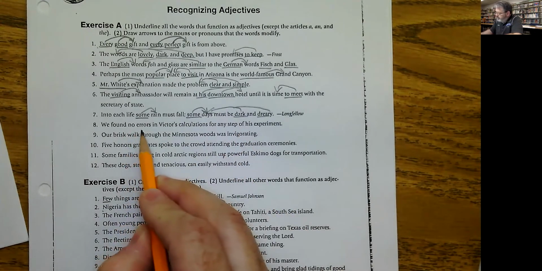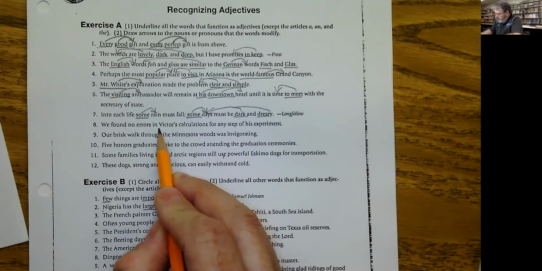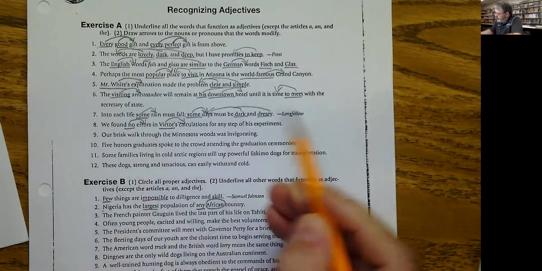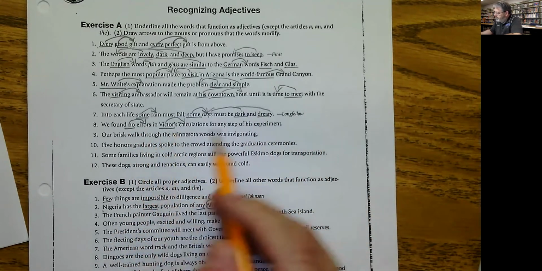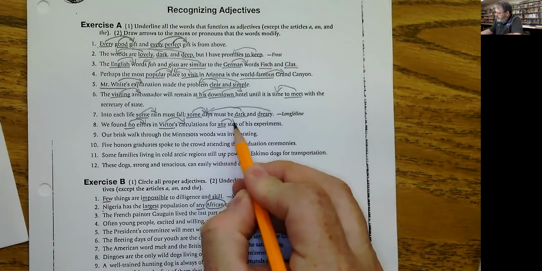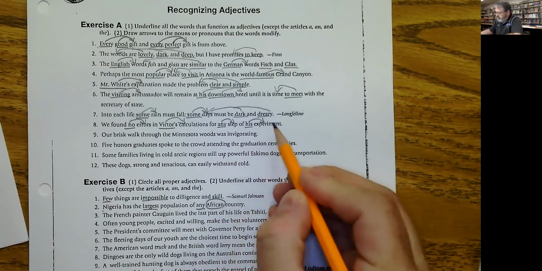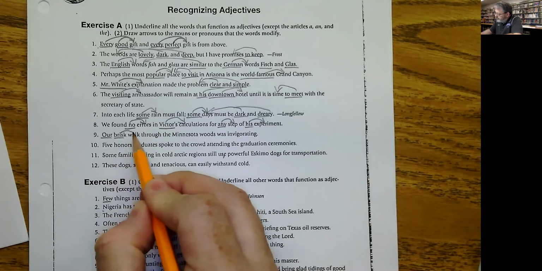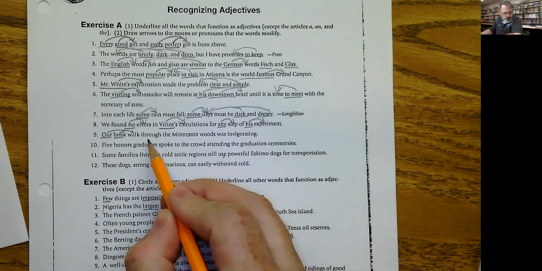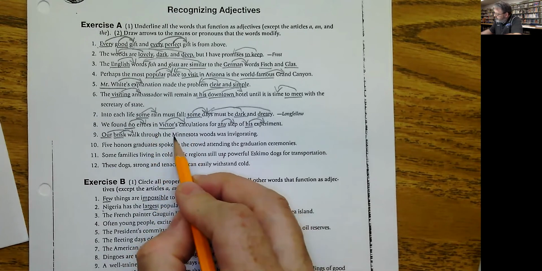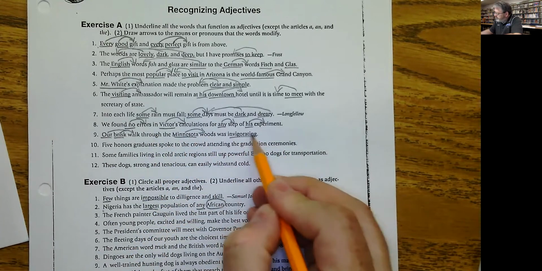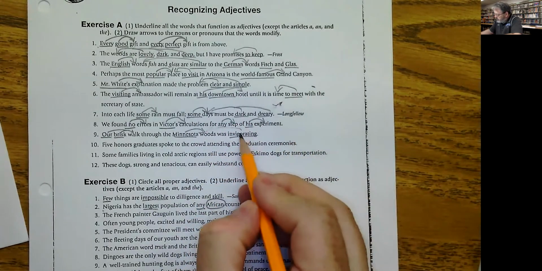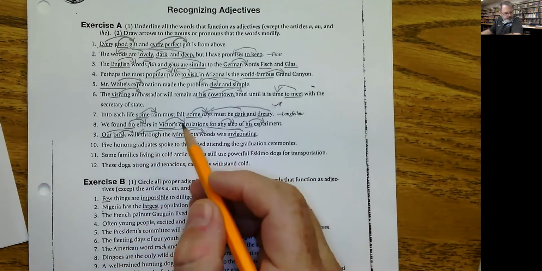We found no errors in Victor's calculations. I missed no errors. How many errors? None, no errors. For any step of his experiment. Our brisk walk through the Minnesota woods was invigorating, describes the walk. Got to go all the way back to walk.